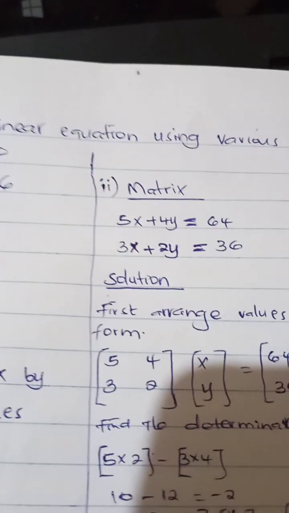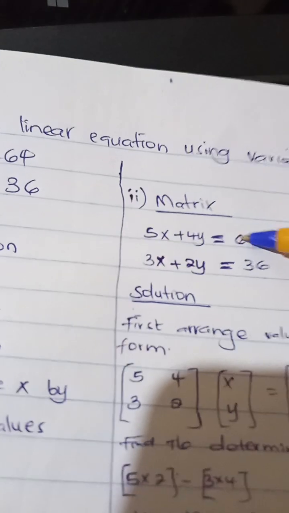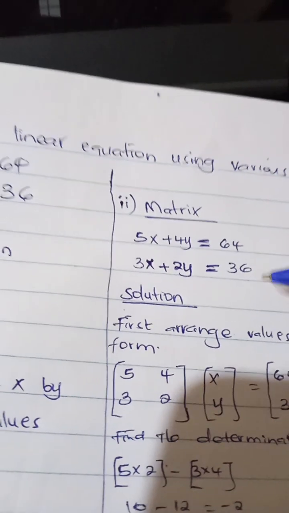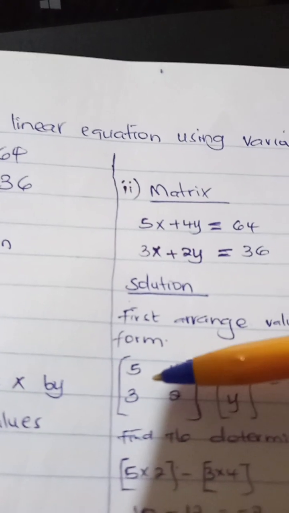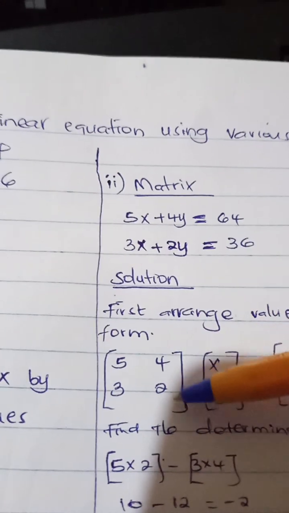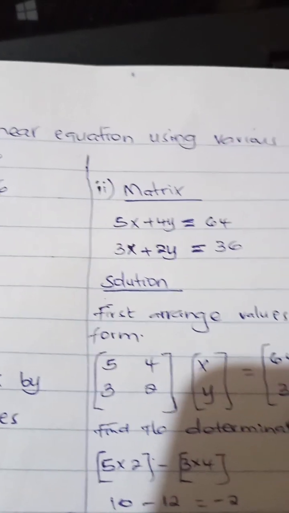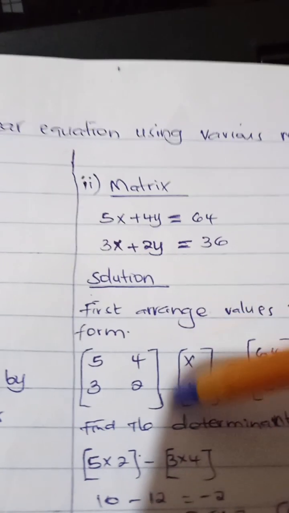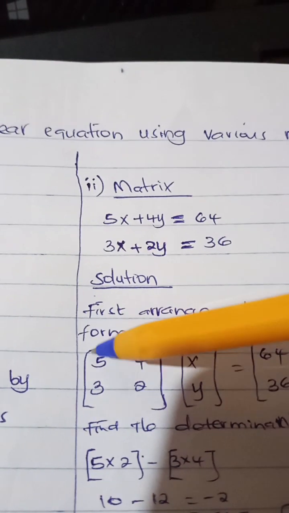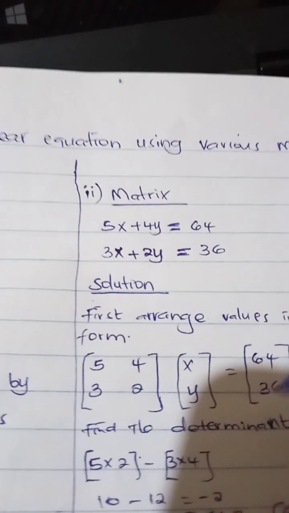The solution. First, you have to arrange this linear equation in matrix form. Then if we arrange, we have the values 5, 3, 4, 2. Then we have the values x, y, then 64, that's 6. Then we have the matrix form. This is how the matrix form is being inserted.